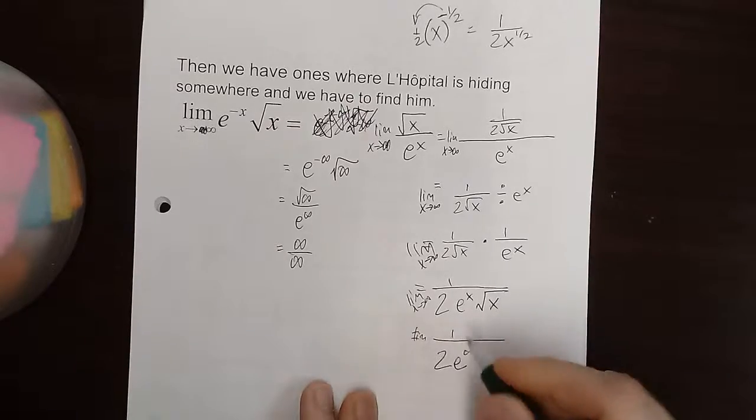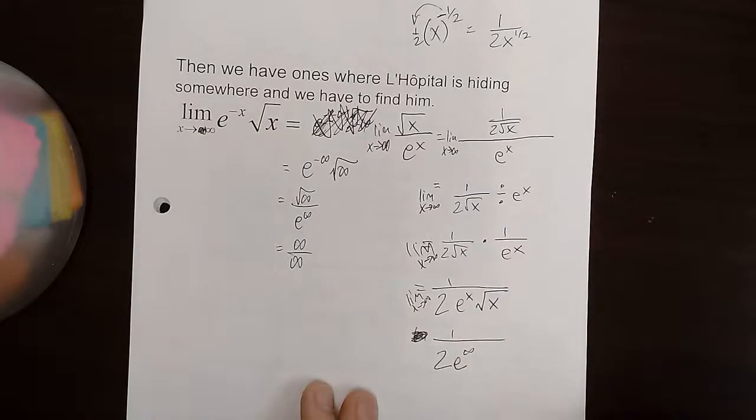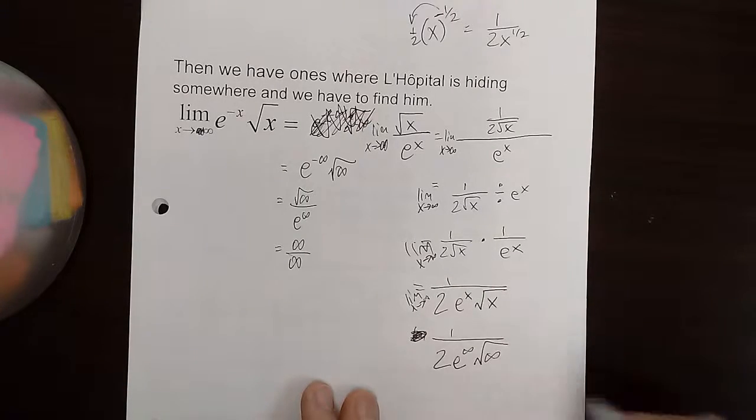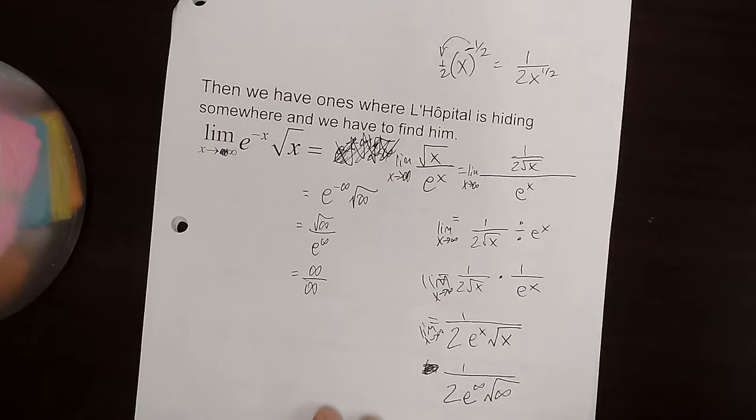Oh wait, now I'm actually plugging it in. I don't need the limit anymore. Now that I'm plugging it in, I get to remove the limit. e to the infinity, square root infinity. So 1 over 2 times infinity times infinity. I wonder what that is. It's 1 over infinity, which is 0.